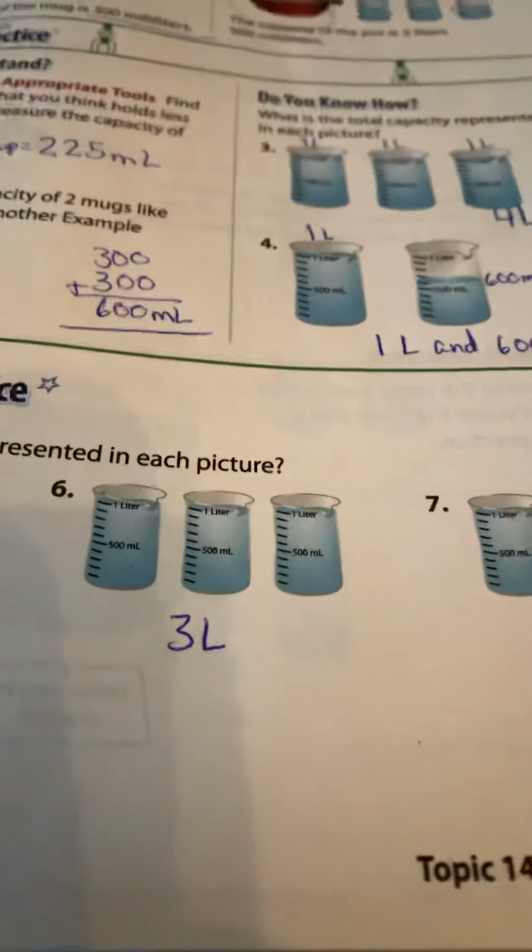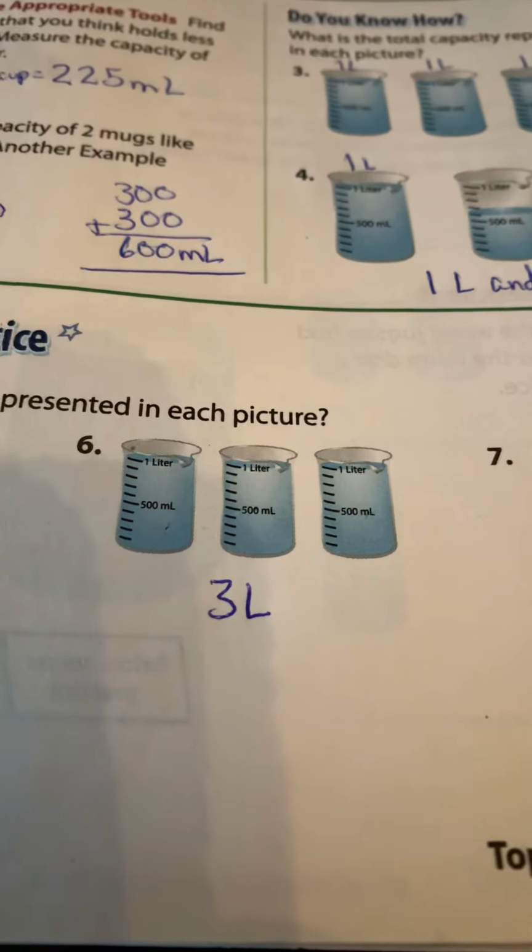All right, Landry, let's go do number 6 here. 1 liter, 2 liters, 3 liters. So this would be 3 liters. That's pretty easy because it's filled all the way to the top. You understand that one, Juliana?